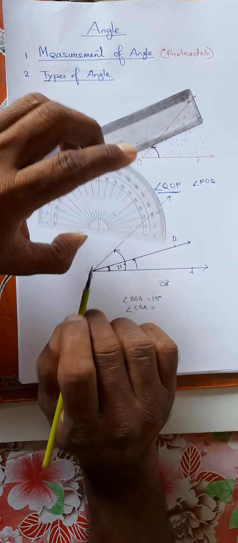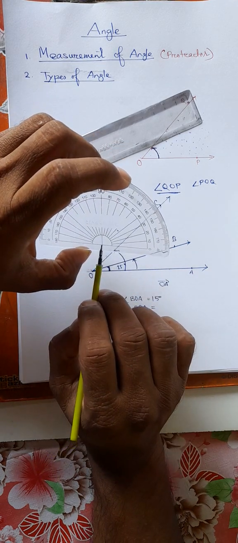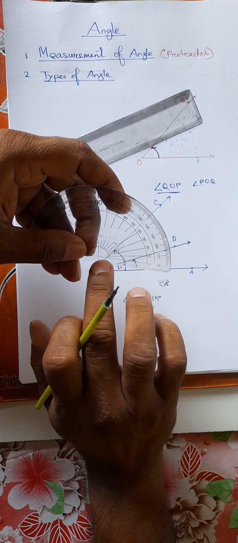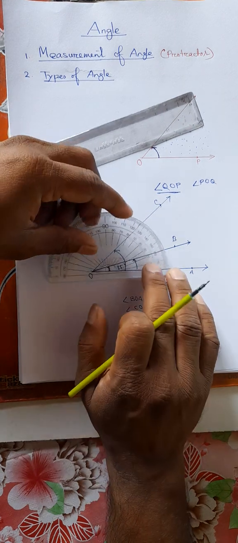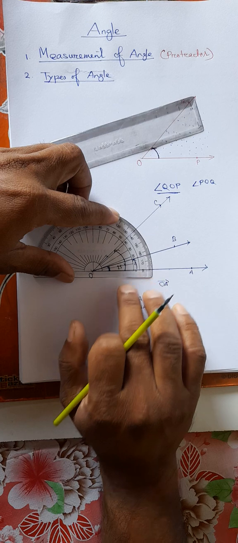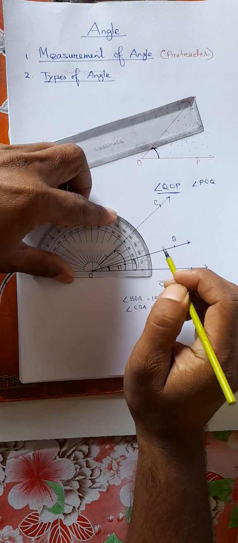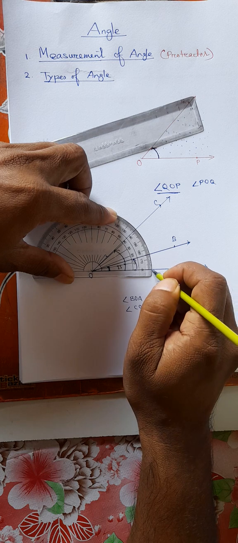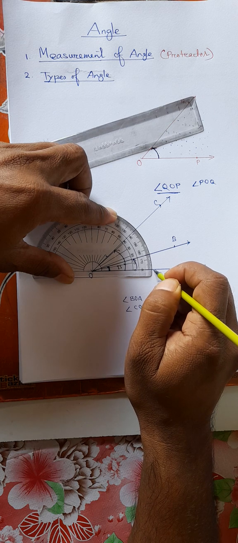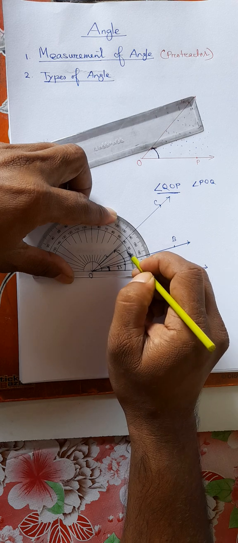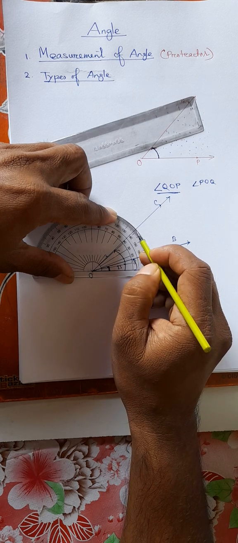Again you reconcile this point with the vertex of the angle. Then you overlap this zero line with the initial position of the ray. Then you start counting from this 0 point. So from here to here 20 degree, 30 degree, up to this 40 degree.